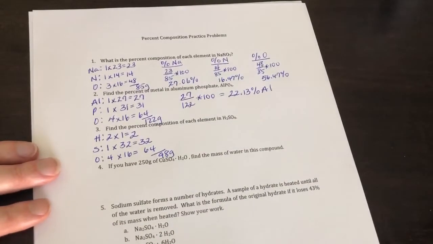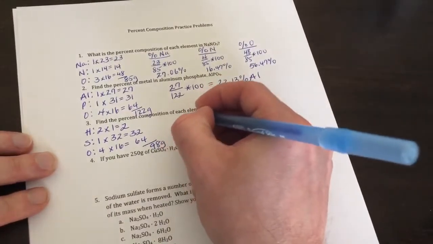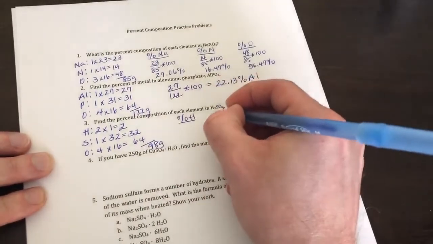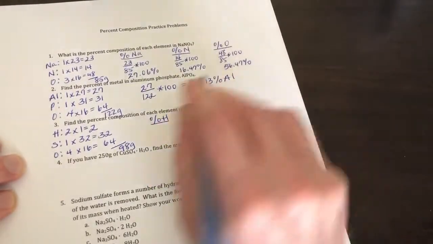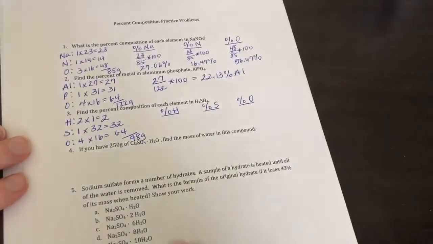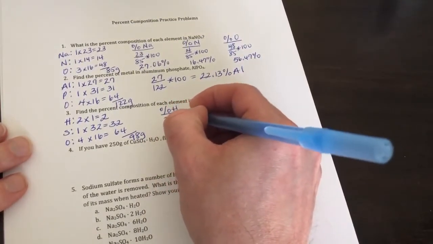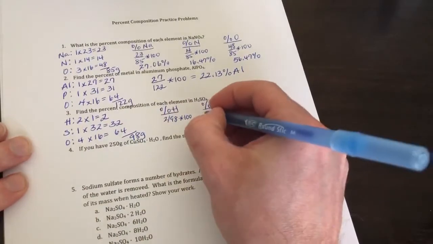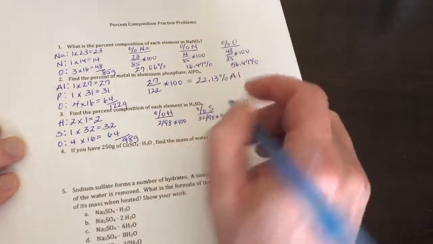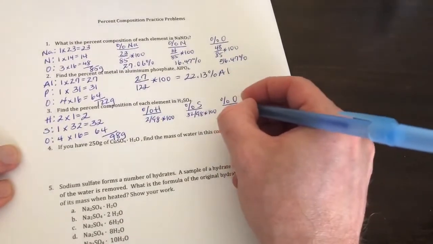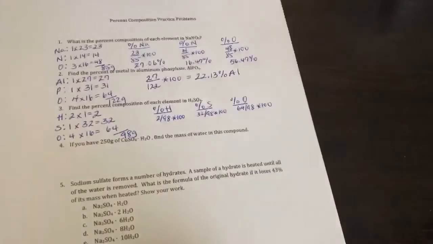Okay, so I'm going to do the percent composition for each element. Percent hydrogen, percent sulfur, and percent oxygen. So we're going to do 2 over 98 times 100. We're going to do 32 over 98 times 100 and 64 over 98 times 100.